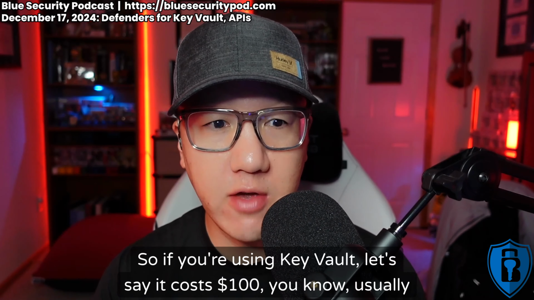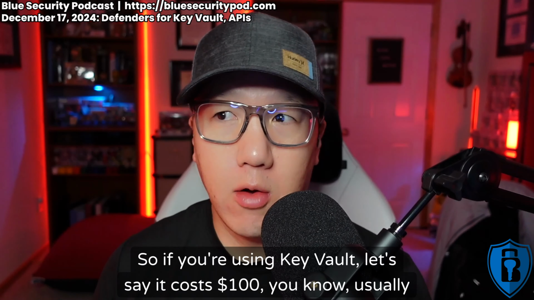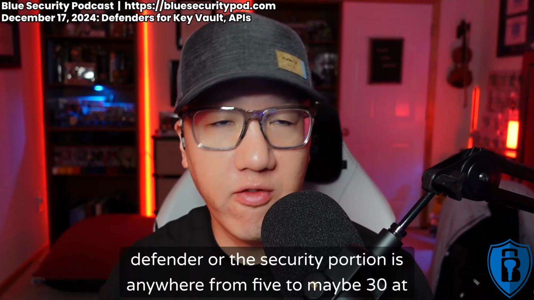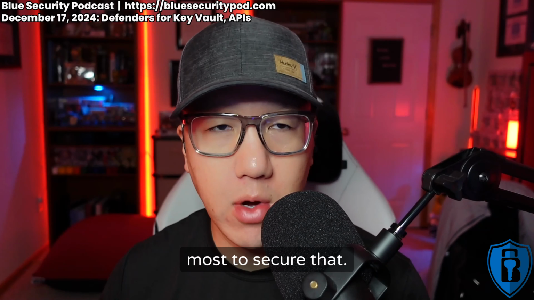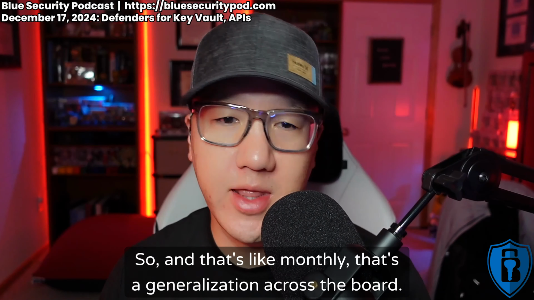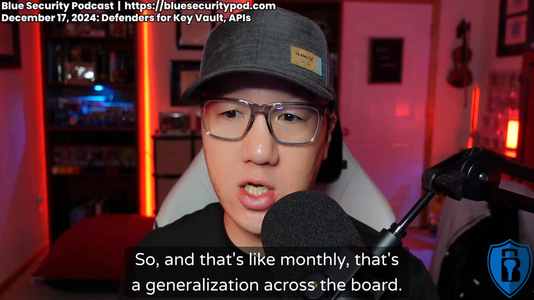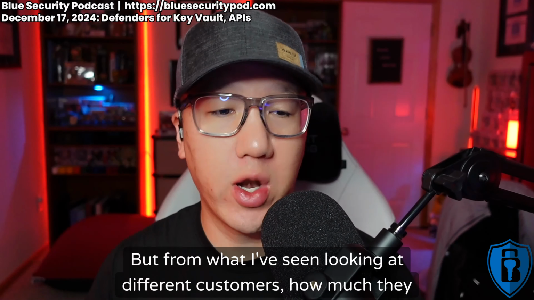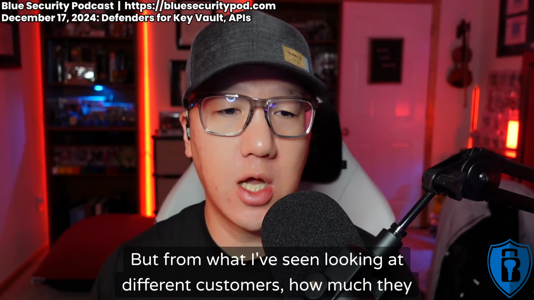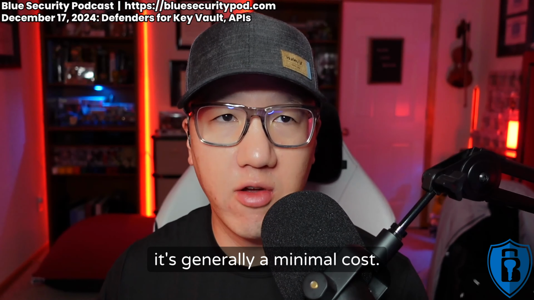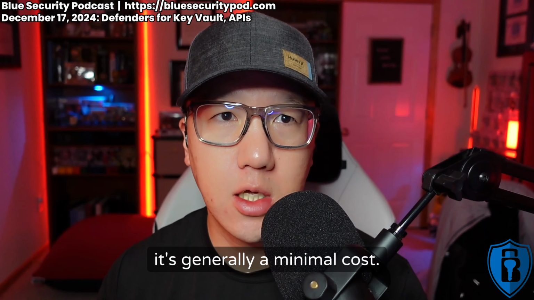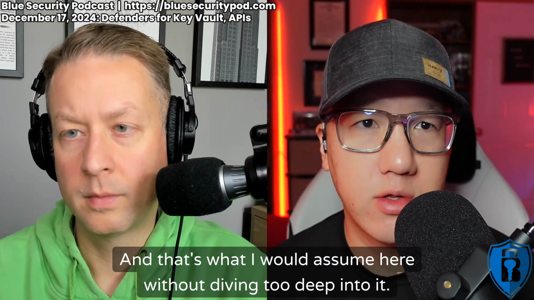So if you're using Key Vault, let's say it costs $100, usually the cost of the Defender or the security portion is anywhere from 5 to maybe 30 at most to secure that. And that's monthly. That's a generalization across the board. But from what I've seen, looking at different customers, how much they spend on infrastructure versus how much they spend on the security, it's generally a minimal cost. And that's what I would assume here, without diving too deep into it.